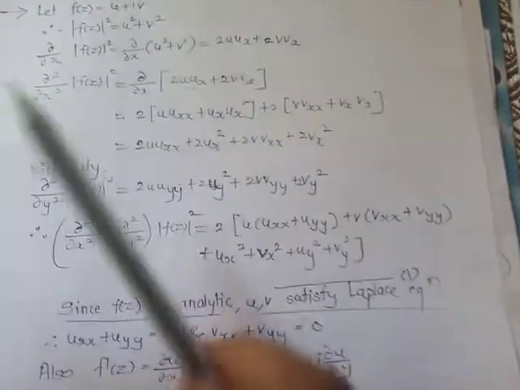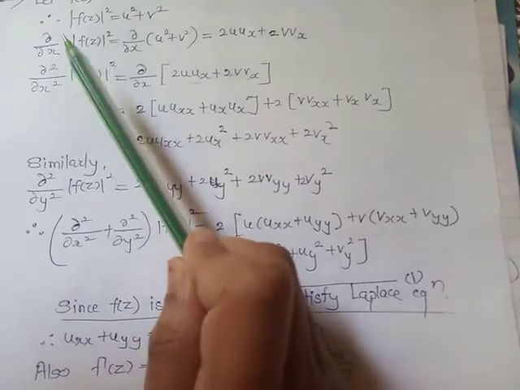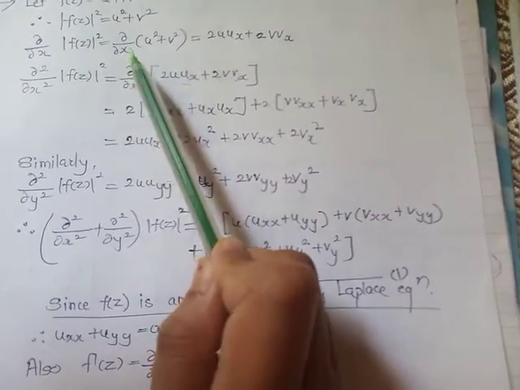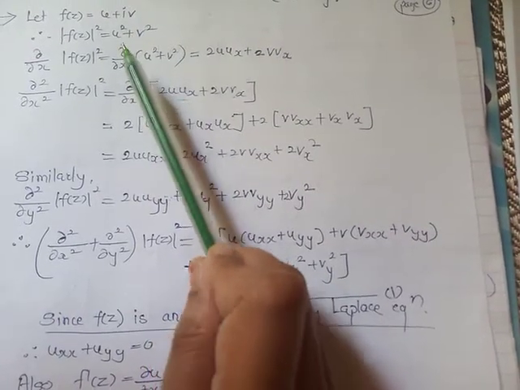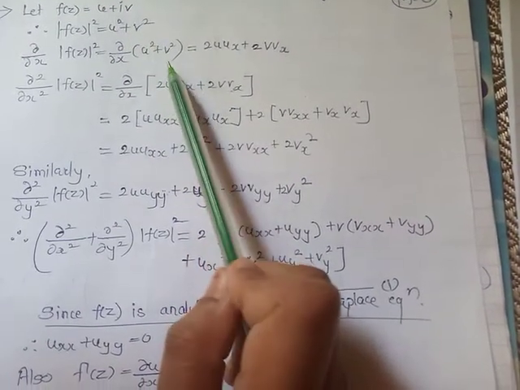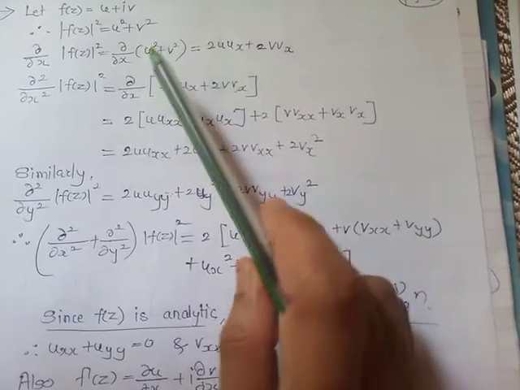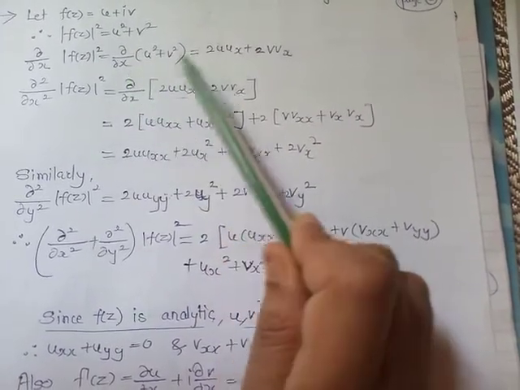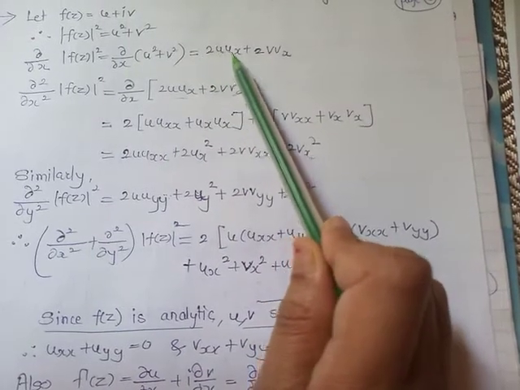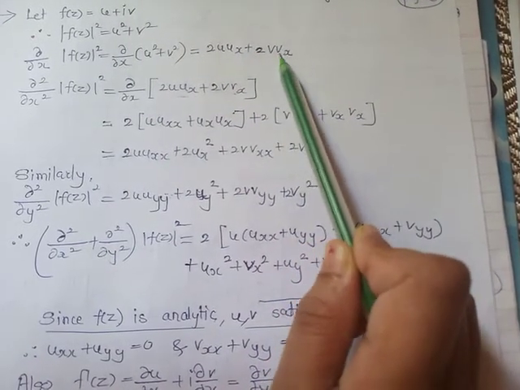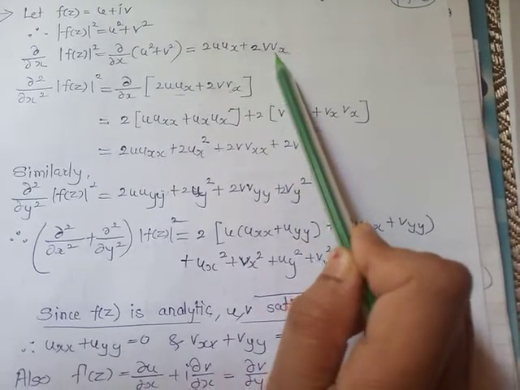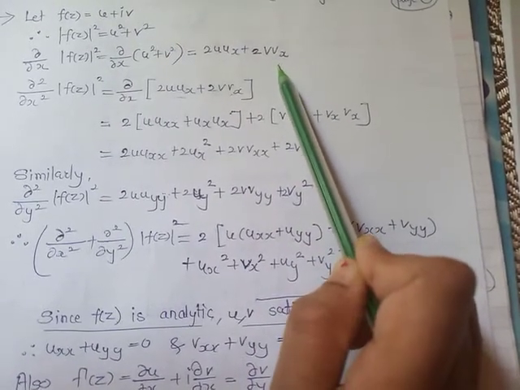Now derivative ∂/∂x of |f(z)|² will be ∂/∂x of u square plus v square. Now if we partially differentiate u square plus v square with respect to x, then we get 2u ux plus 2v vx, where ux is ∂u/∂x and vx is ∂v/∂x.